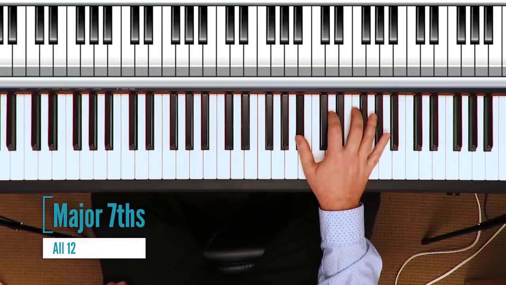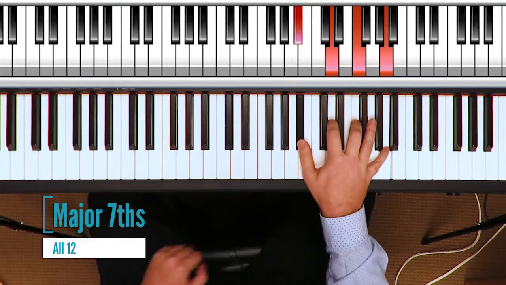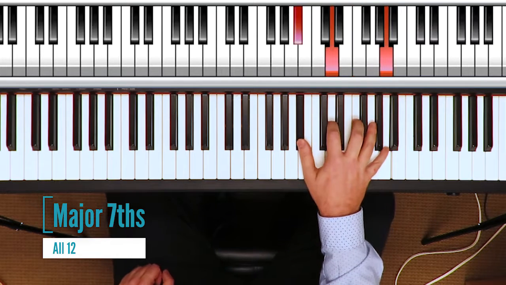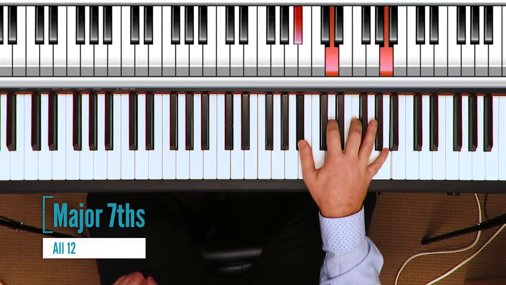And then B flat. There's my major triad. Add the half step on top. B flat, D, F, A is your B flat major 7th.